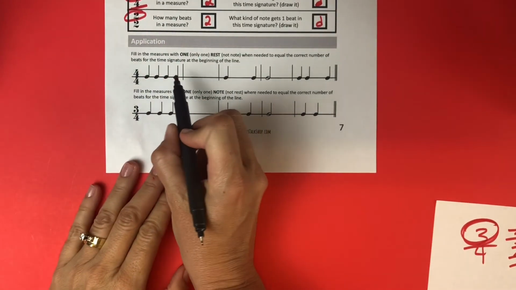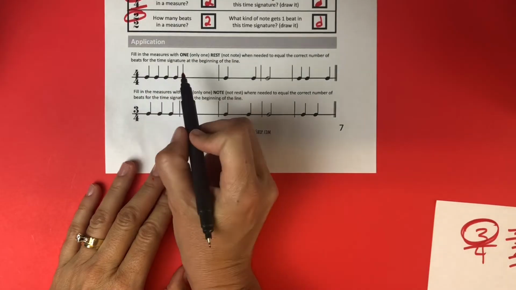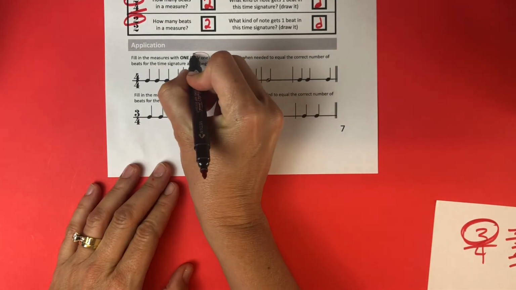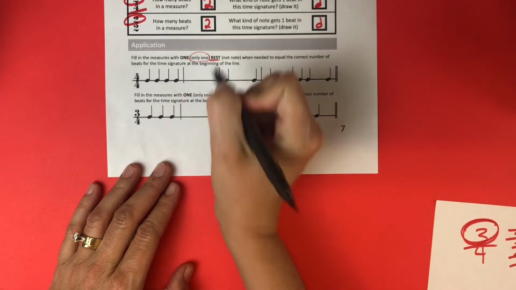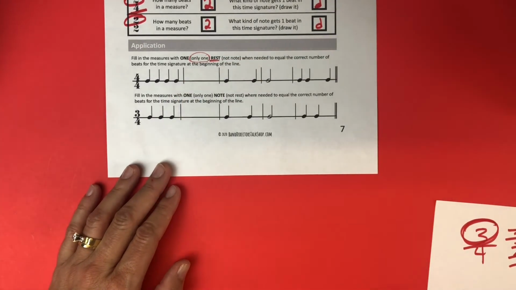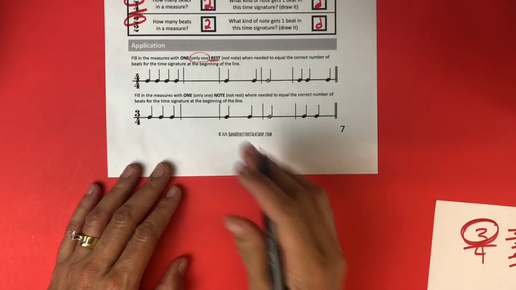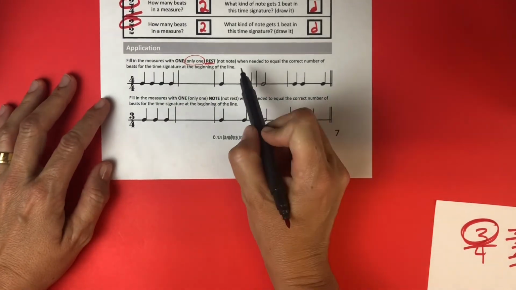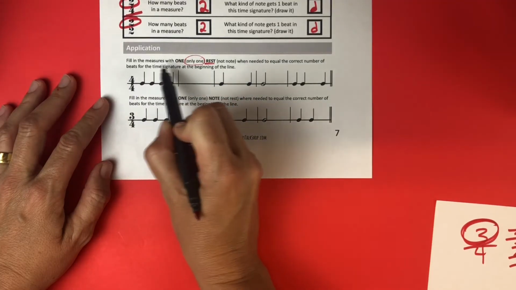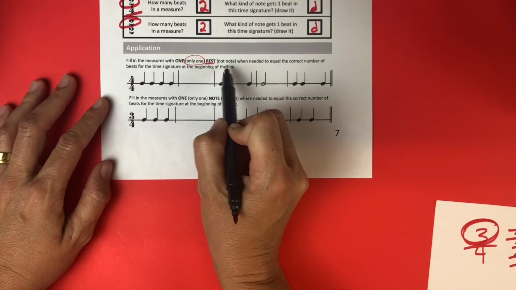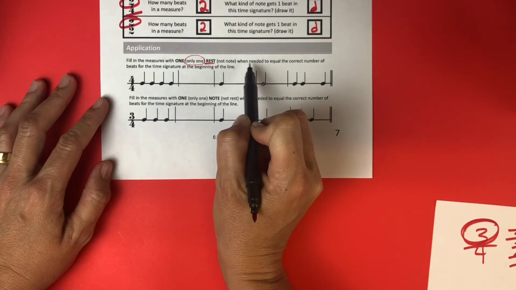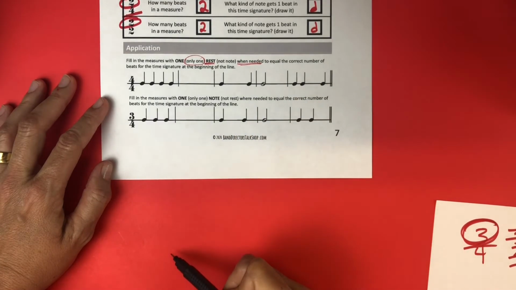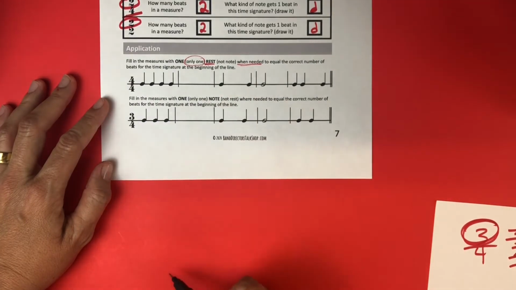Now you need to read these directions very carefully to do it right. Fill in the measures with 1 and only 1 rest, not note, when needed. So there's only going to be 1 correct answer. This is not where you just fill in whatever you want. You're going to fill in exactly the correct answer. When needed means it may not always be needed, to equal the correct number of beats for the time signature at the beginning of the line.